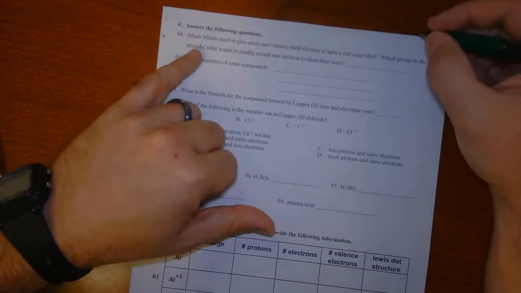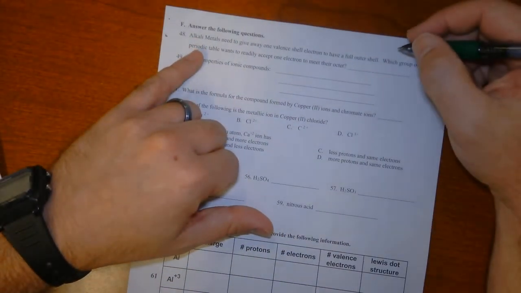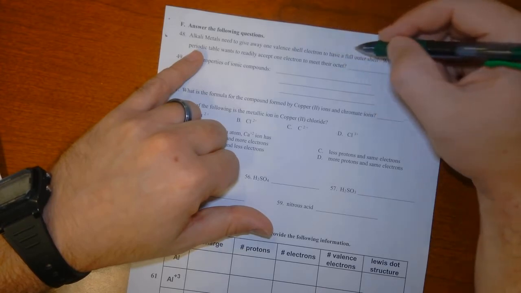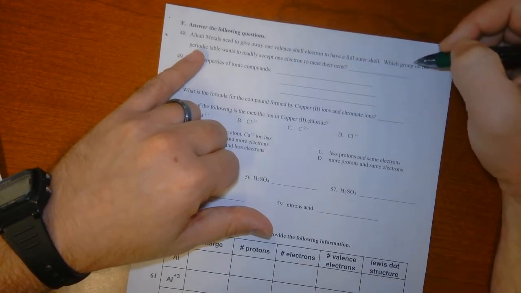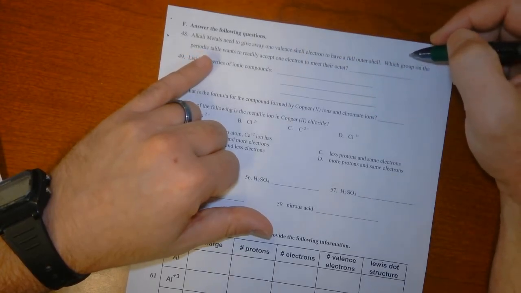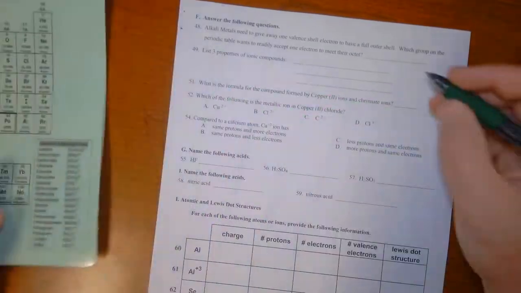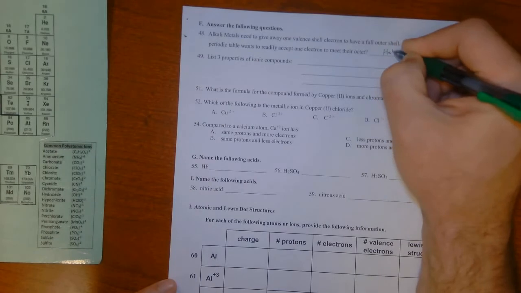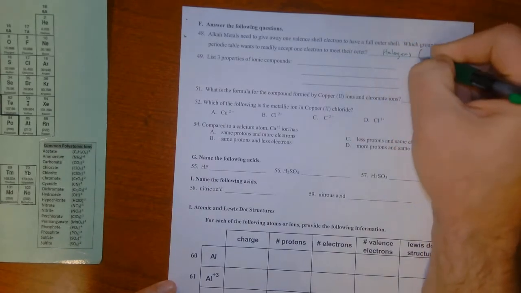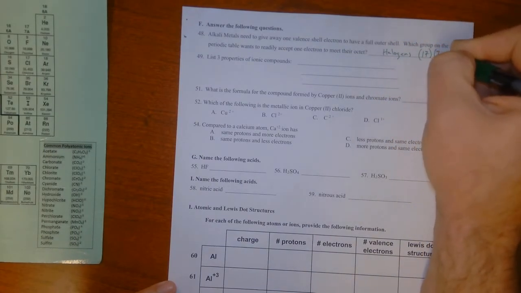Next one, alkali metals need to give away one valence shell electron to have a full outer shell. Which group on the periodic table wants to readily accept one electron? So which one wants to gain one electron up here? These are going to be your halogens, or group 17, or 7A.